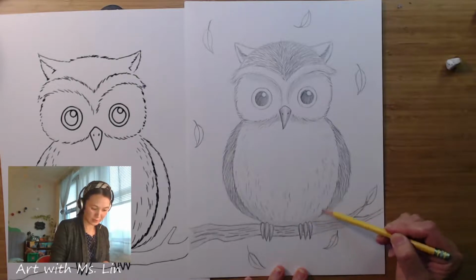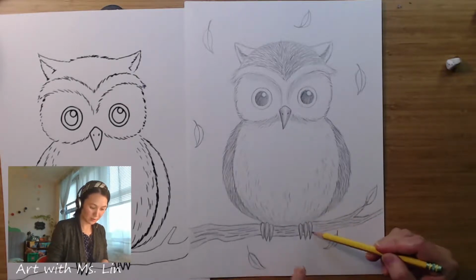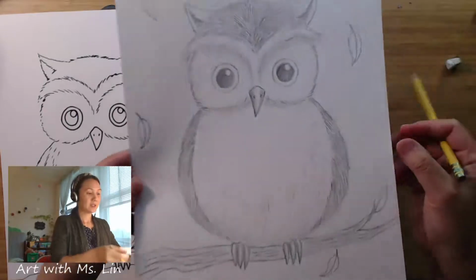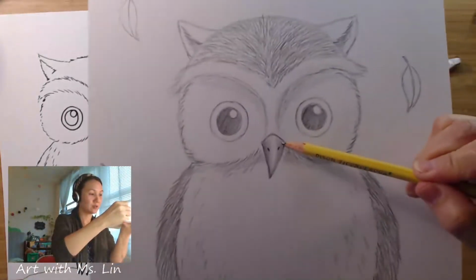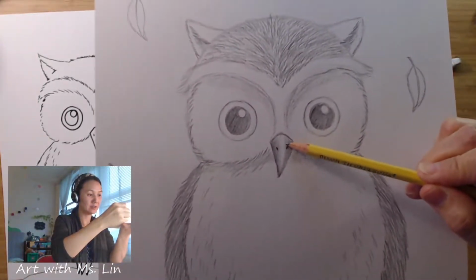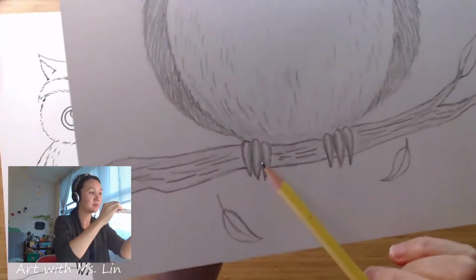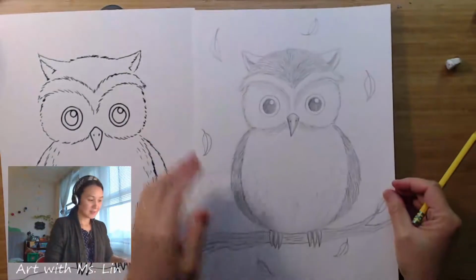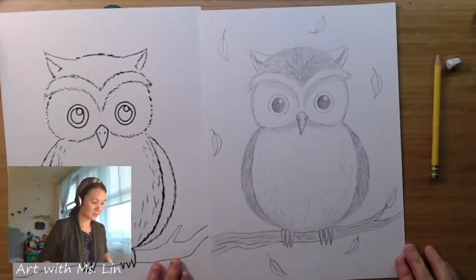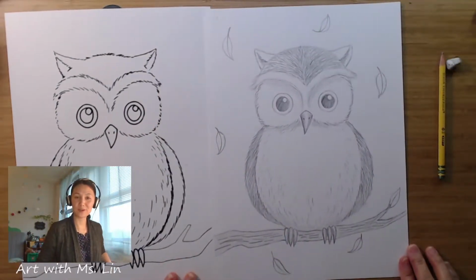And for shading the beak and the claw, it's dark shading and then lighter in the middle, so it looks like a shine. Okay, so there are different ways to finish your drawing.